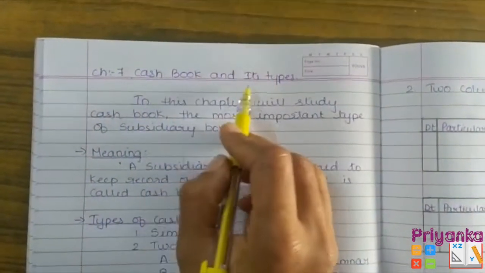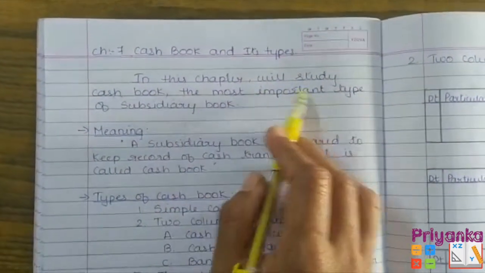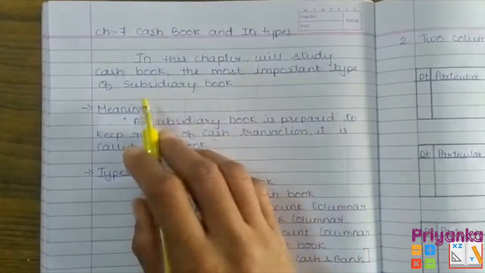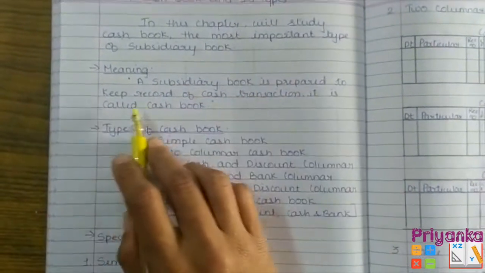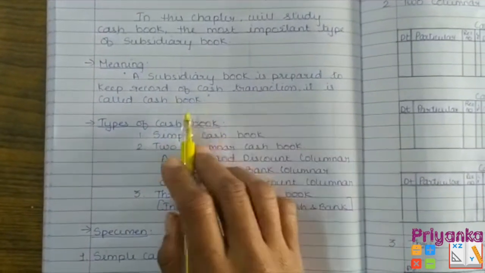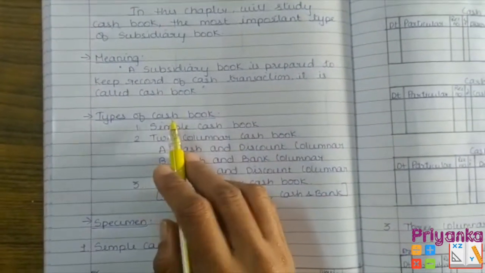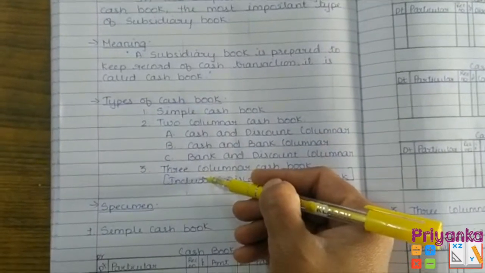Chapter 7: Cashbook and its types. In this chapter, we'll study cashbook and the most important types of subsidiary book. Meaning, a subsidiary book is prepared to keep a record of cash transactions. It is called a cash book. In this chapter, we'll learn the three types of cash book.